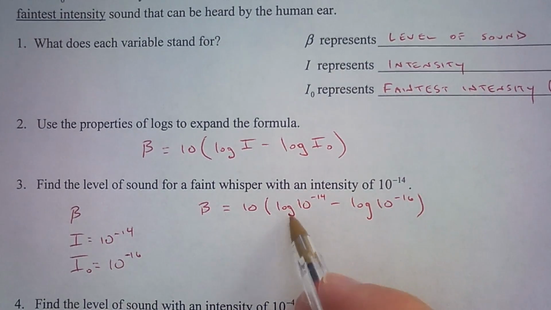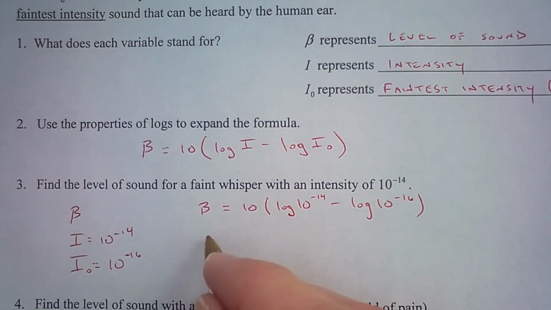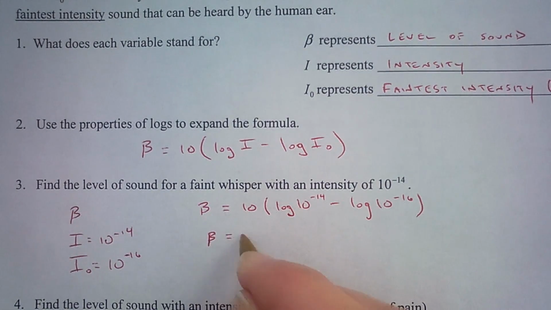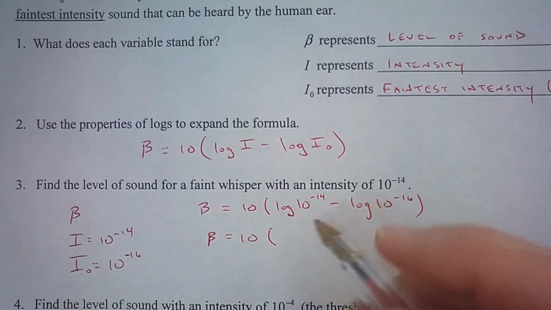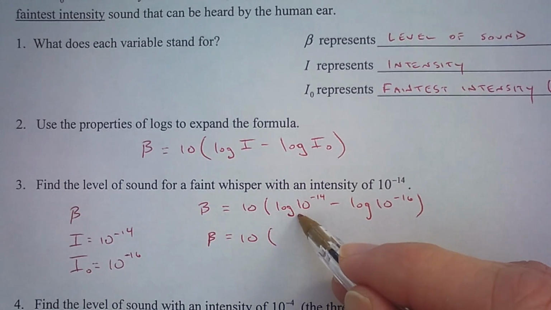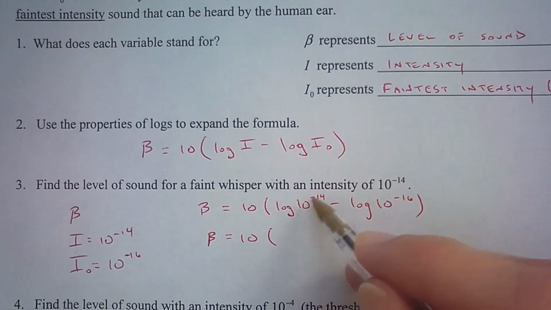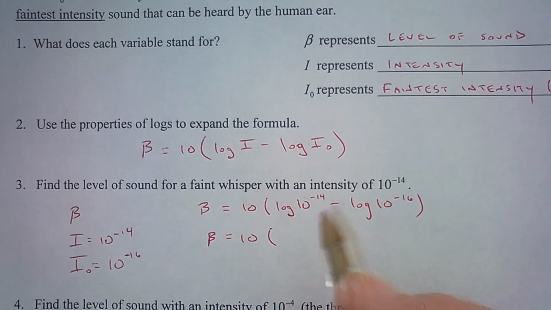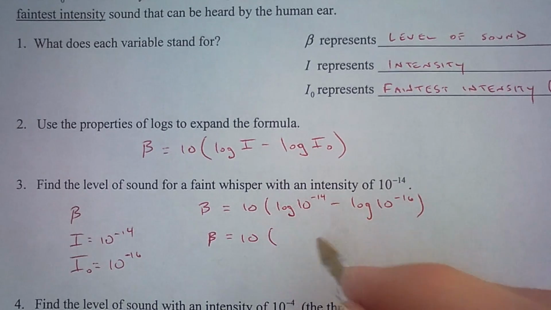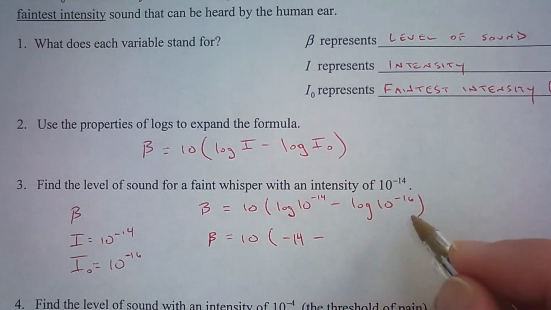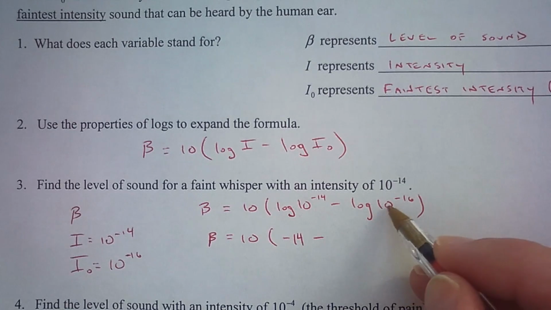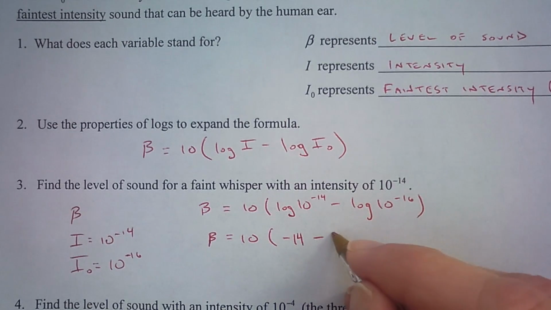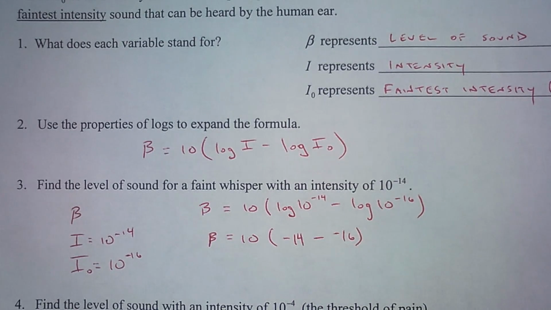Now we can evaluate these logarithms pretty easily. So we've got the number of decibels equals 10 times. Now this is log base 10. If there's no base there, it's a common log, base 10. So it's 10 raised to the power that gives 10 to the negative 14. So log base 10 of 10 to the negative 14 has a value of negative 14, and log base 10 of 10 to the negative 16 has a value of negative 16.